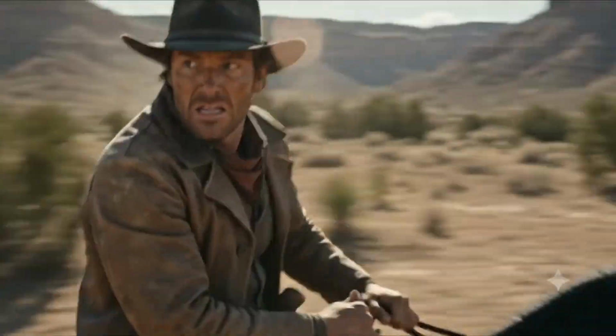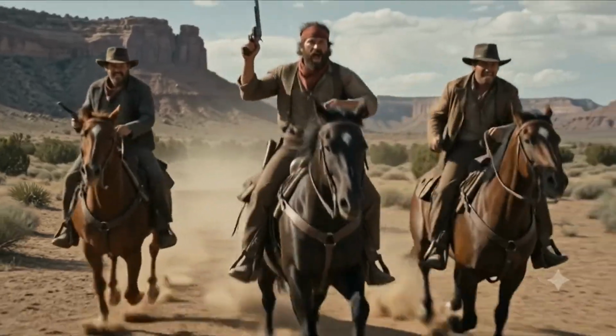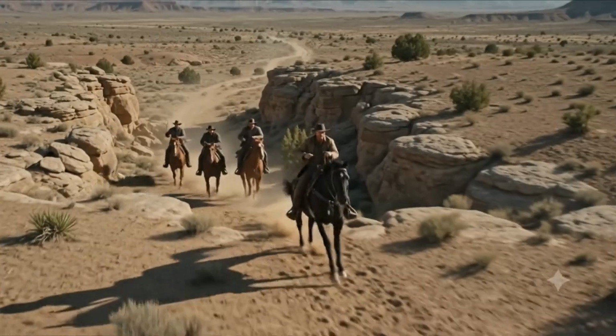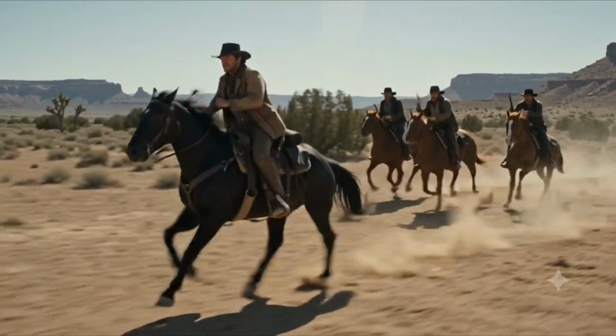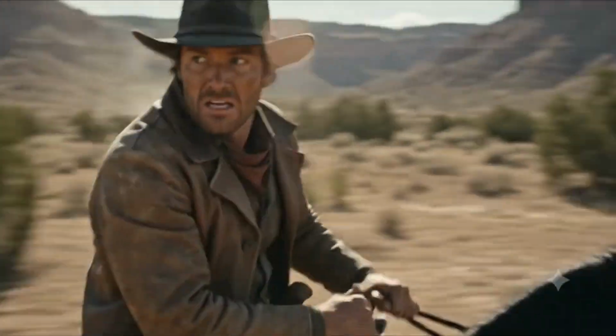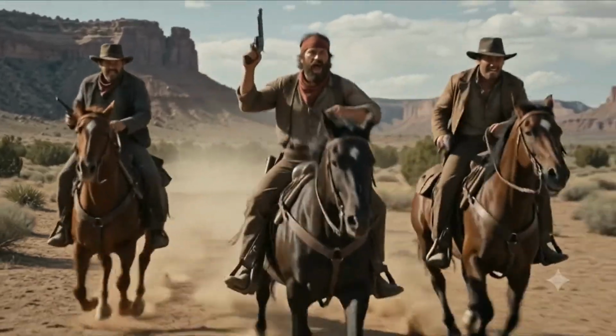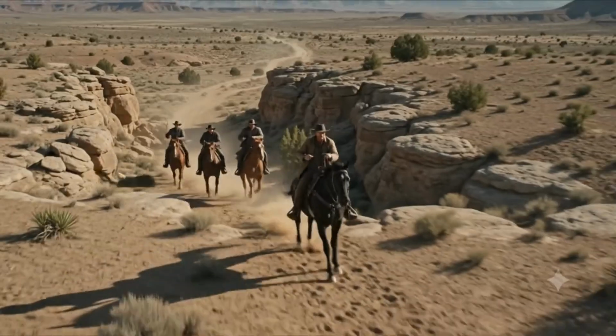Let's take a look at the cinematic cowboy scene. Right now, it's a simple chase sequence. 3 cowboys are chasing our hero across the open desert. It looks like a classic Western film. But what if we want to make the scene feel much bigger? Let's tell the AI to add more enemies.